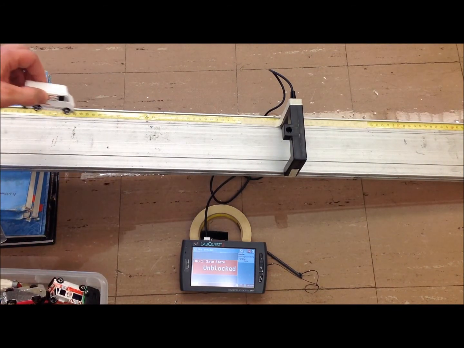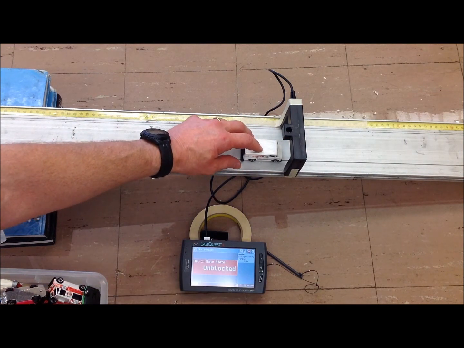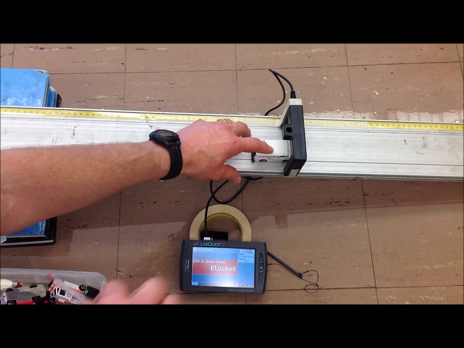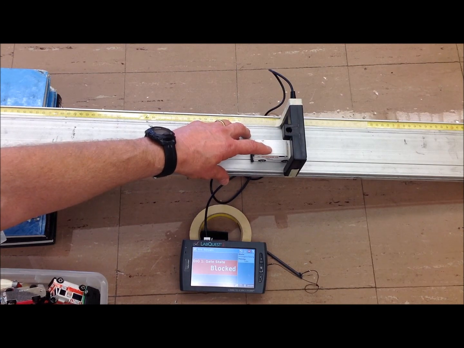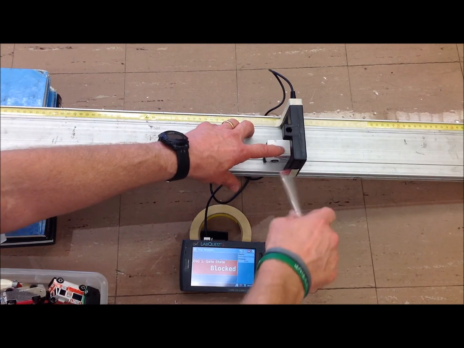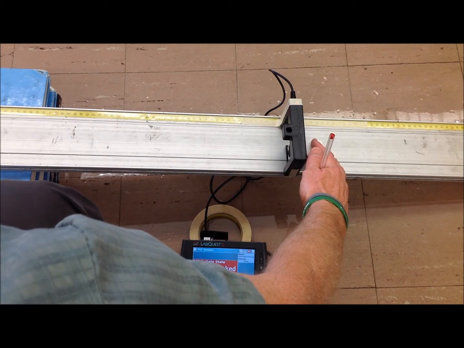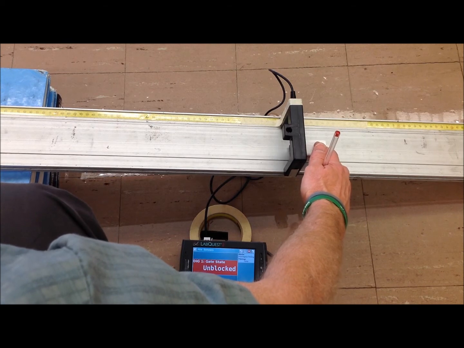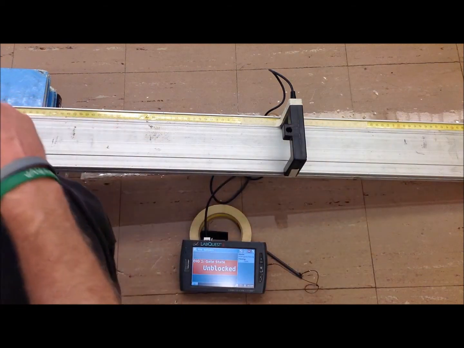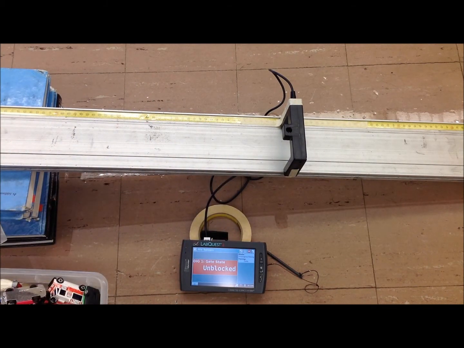So what you want to do is push your car forward until it says blocked, and then you put a mark right on the back side, or you can do the front side, right where it goes from blocked to unblocked. Then you slide it on down, and you find where it goes from blocked to unblocked, and you put a mark there. Then you measure the distance from one mark to the other, which I obviously didn't do, but you'll need to measure that distance, and that will be the length that you put inside your PhotoGate.